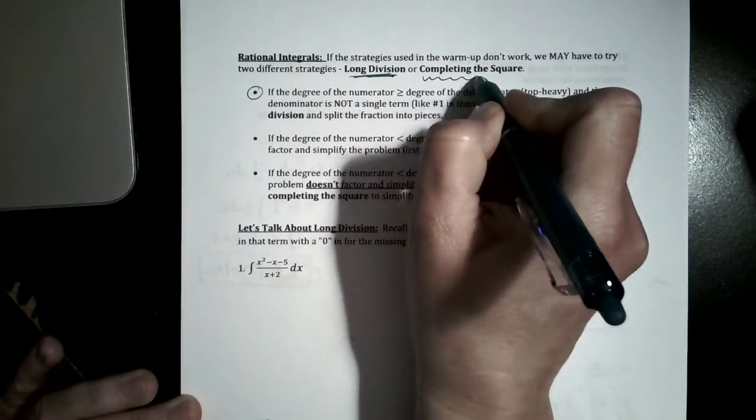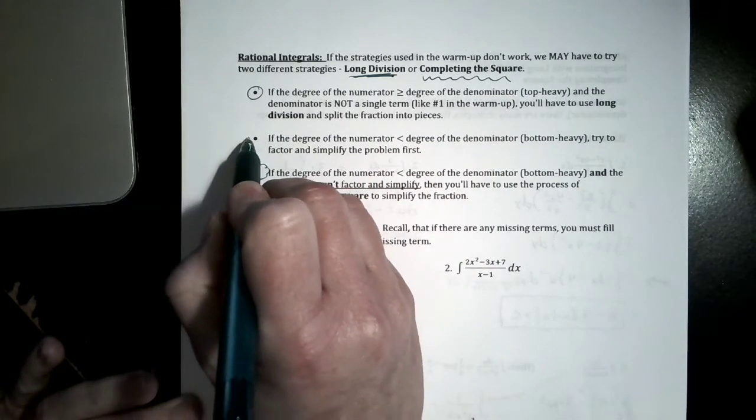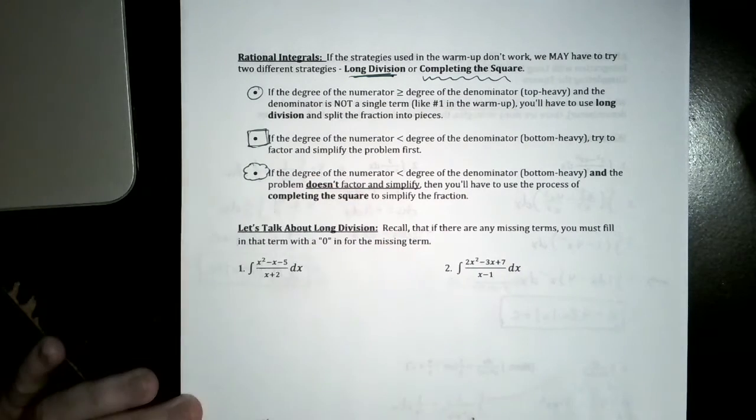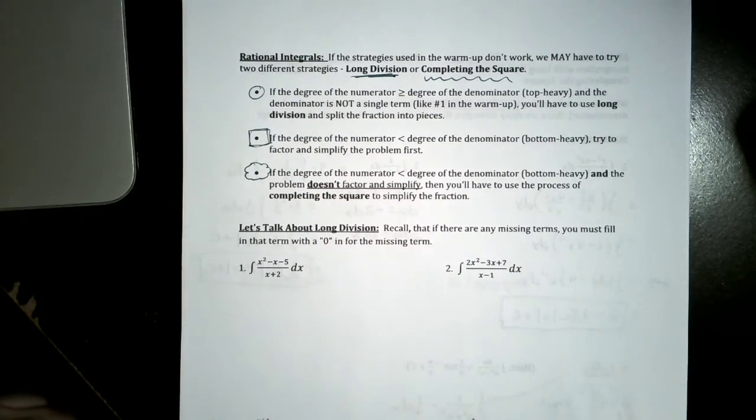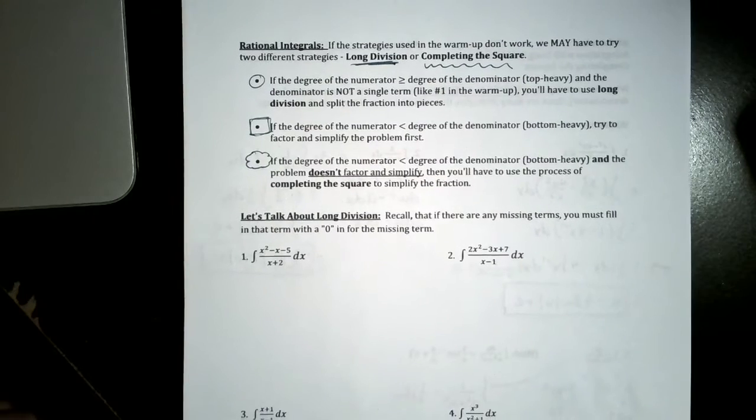Completing the square, which is this bullet, will be the 3rd video. And we kind of have already done what's in the 2nd bullet, but we'll do a little review just to make sure that you remember how to do it.